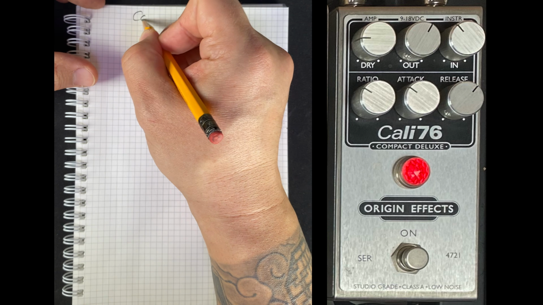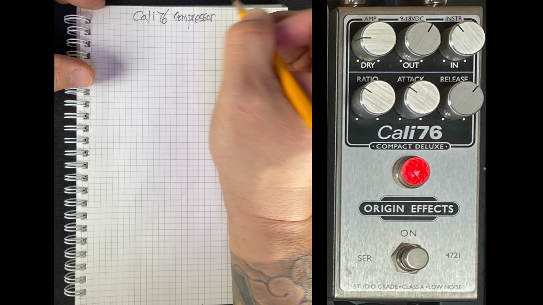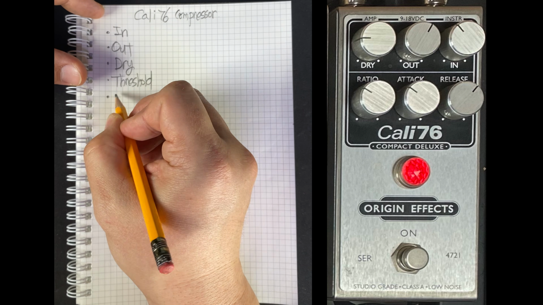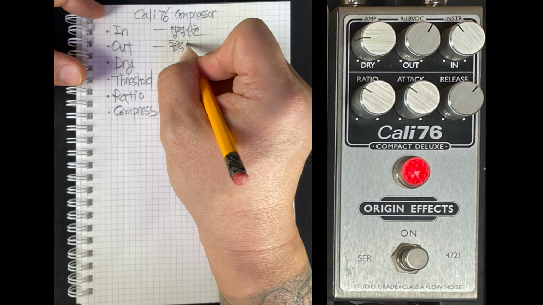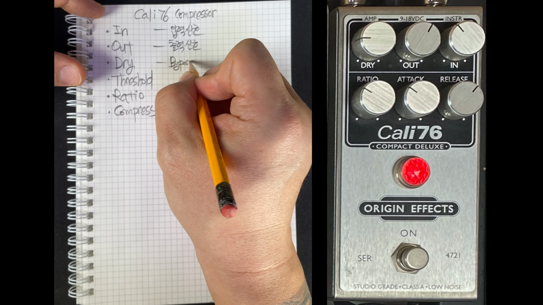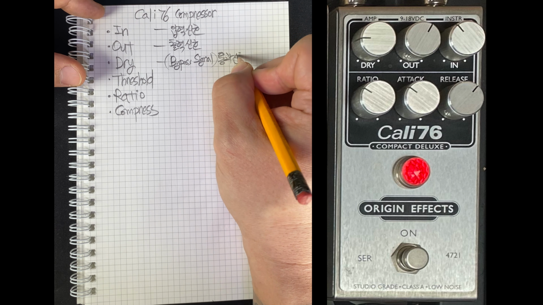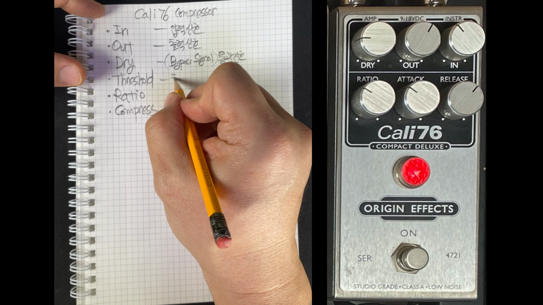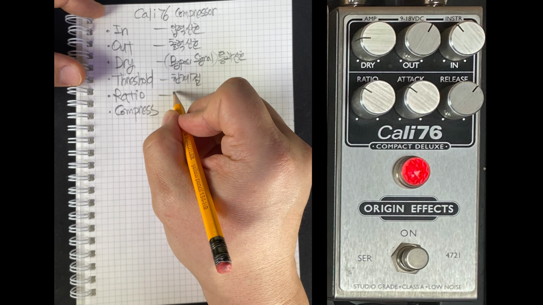First of all, after understanding the meaning of each knob, let's start with what a compressor is. In is the input signal, out is the output signal. Dry means bypass signal. In other words, a signal that passes without going through the Cali76. The dictionary definition of threshold is the point or level at which something begins or changes.